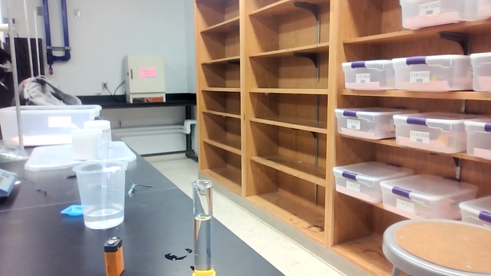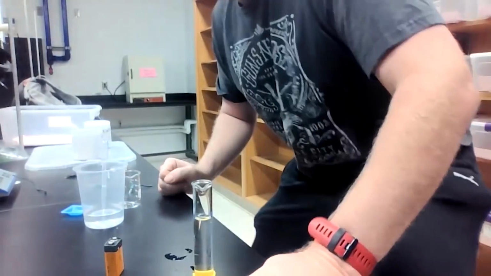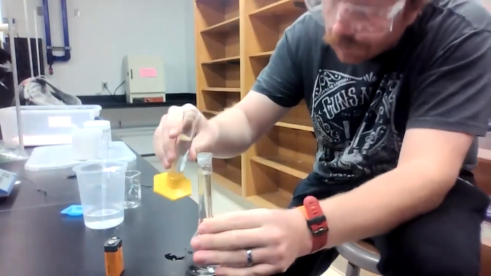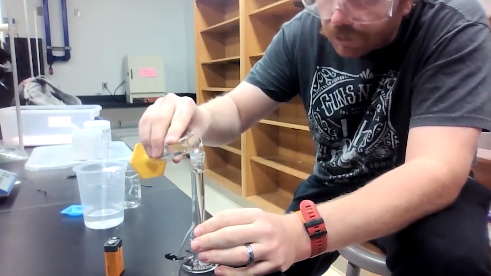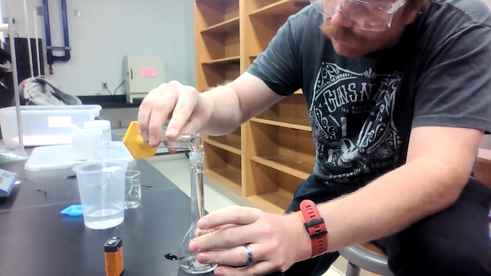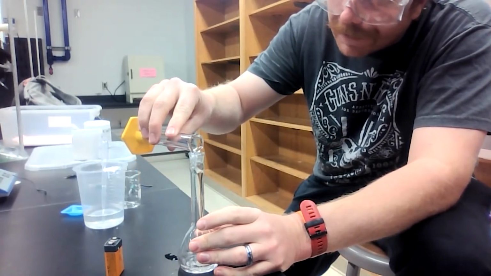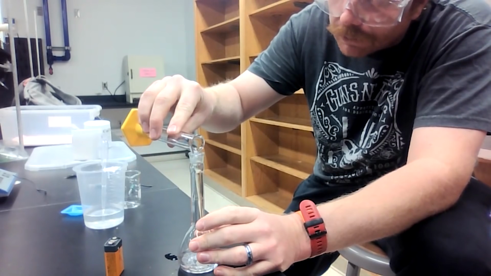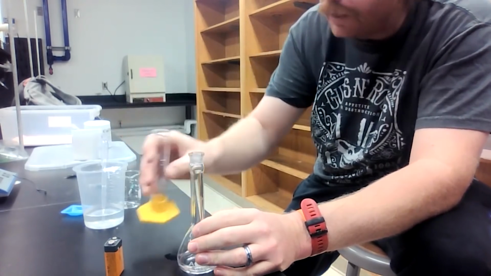Okay, I put this back on because, okay. Now I'm going to transfer my 25 milliliters back into my volumetric flask because I want to add 75 milliliters of deionized water.